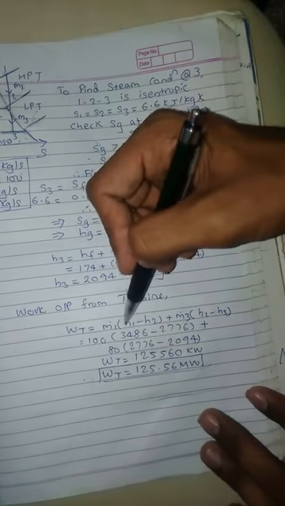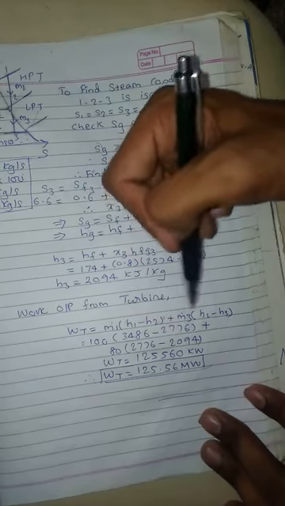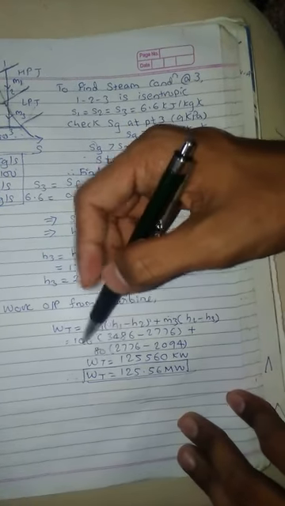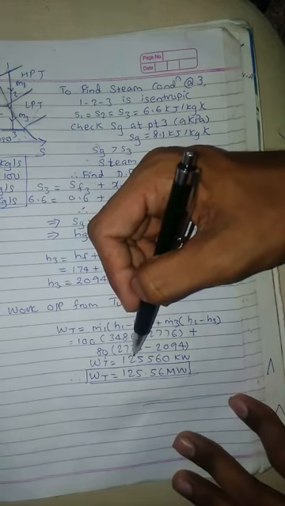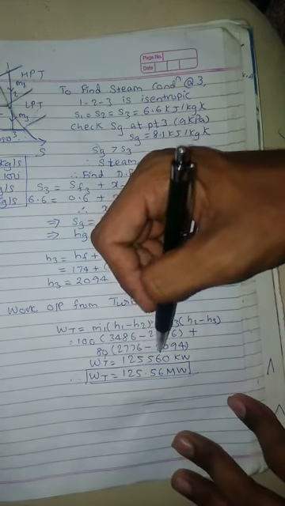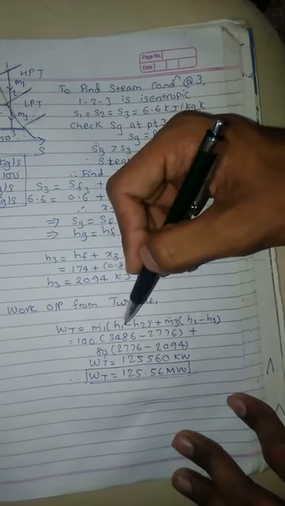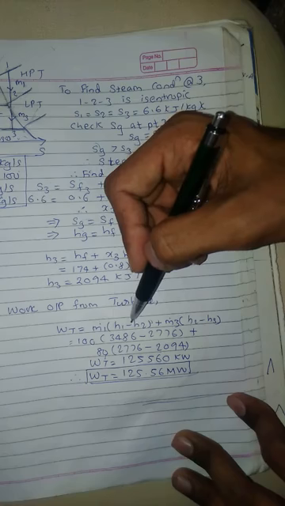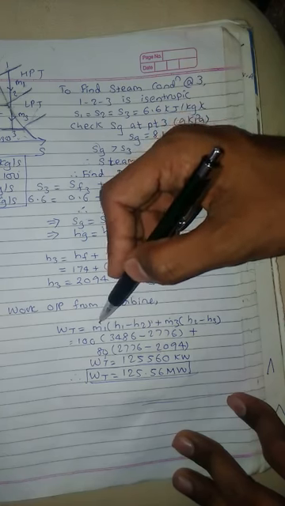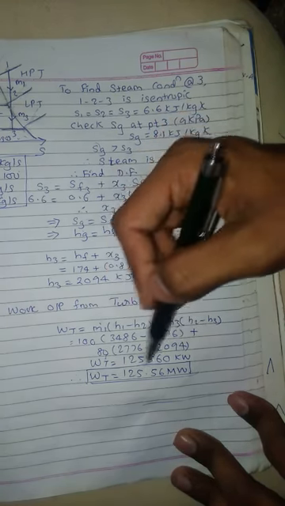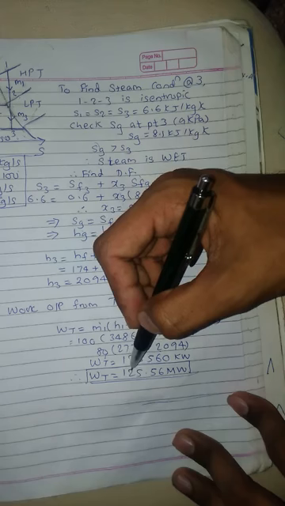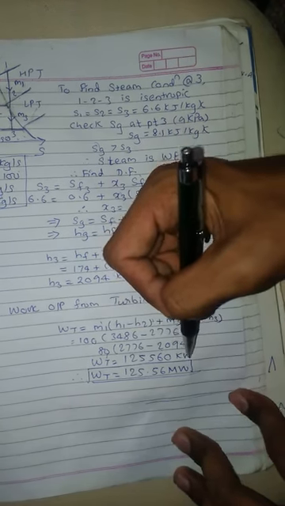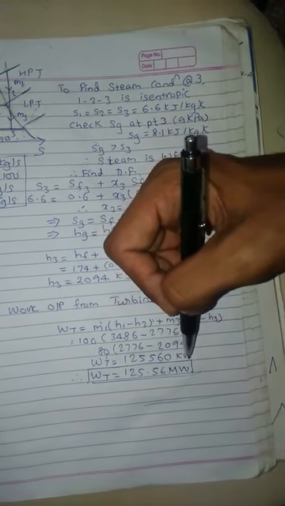Putting the values of M1, M3, H1, H2, H3, you will get the value of WTS, work output from turbine, as 125,560 kilowatt, because enthalpies are in kilojoule per kg and this is in kg per second, so this will be in kilowatt. Divided by 1000 to get the megawatt. So the answer is 125.56 megawatt turbine work output.